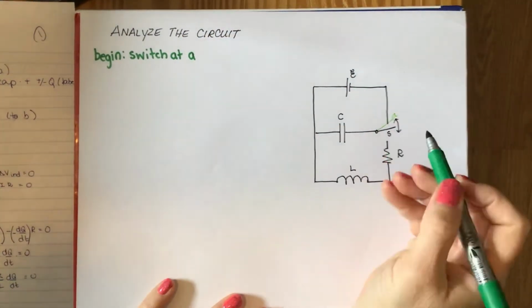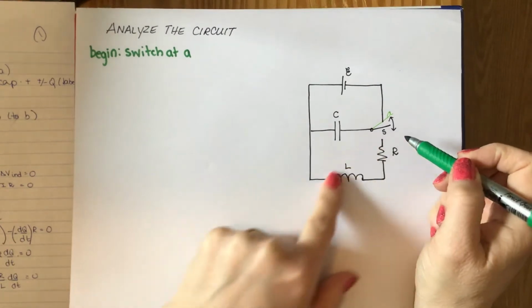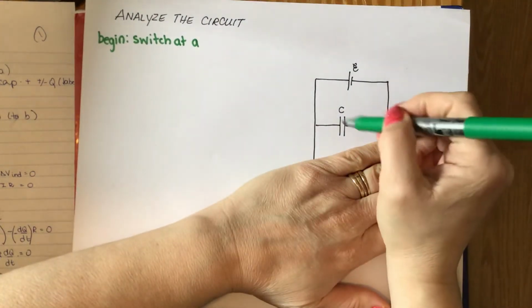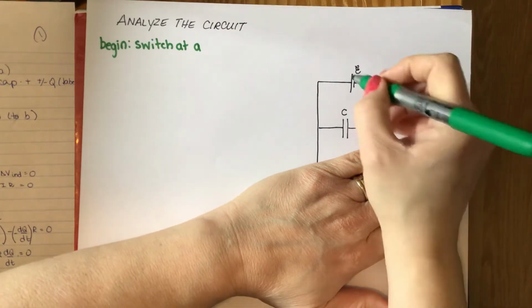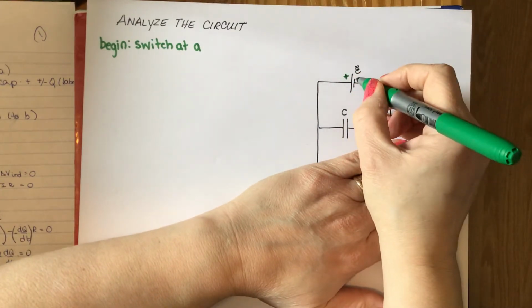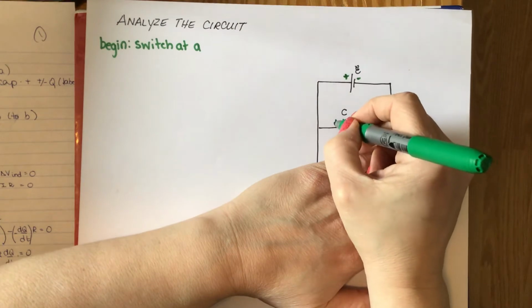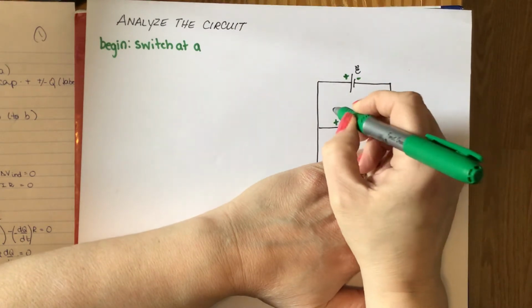What does that mean? Well, if the switch is at A, this part of the circuit is broken. The battery is connected to the capacitor, so the capacitor is going to become fully charged. Our battery is plus here, minus here. This plate will become plus, this plate will become minus.